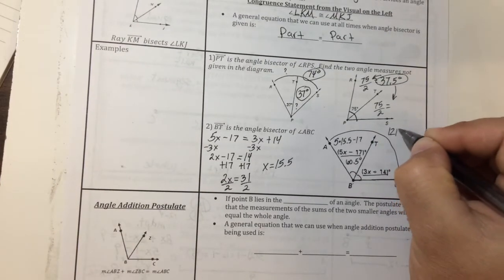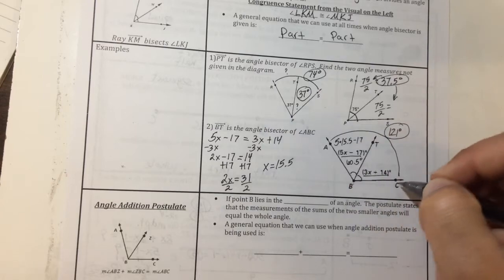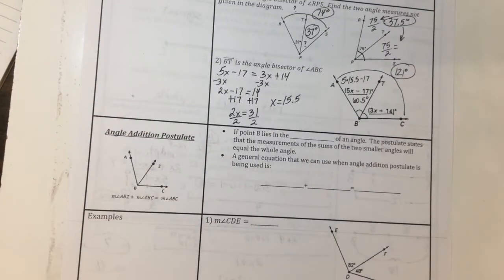So we get 121 degrees for the measure of angle ABC.